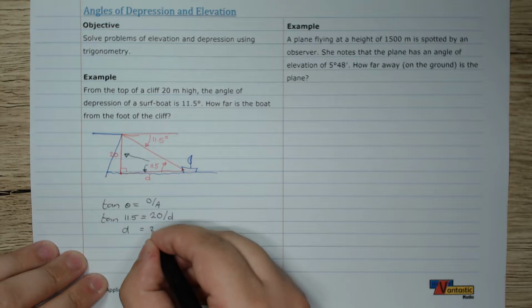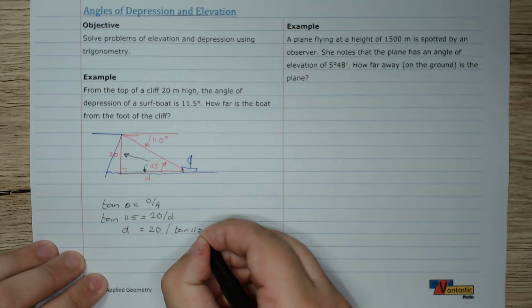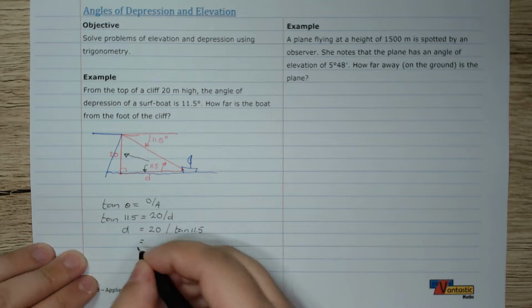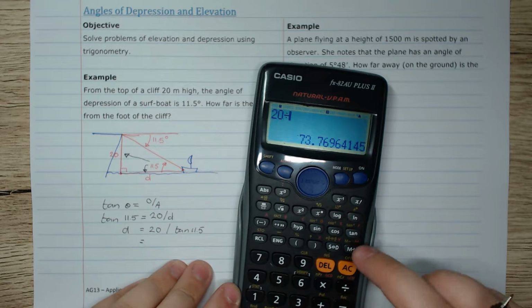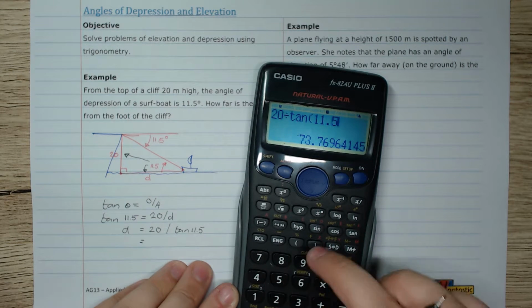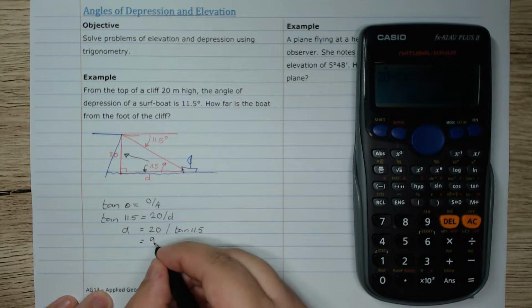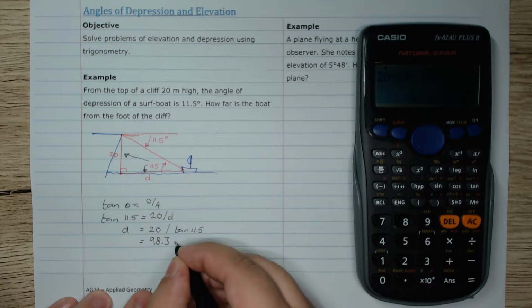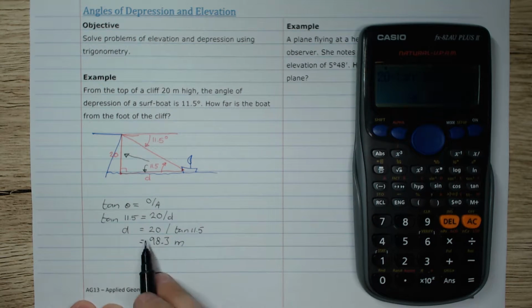D equals 20 divided by tan 11.5. And my calculator will tell me that that is 98.3 meters. So we can safely say that the surfboat is approximately 100 meters away from the cliff.